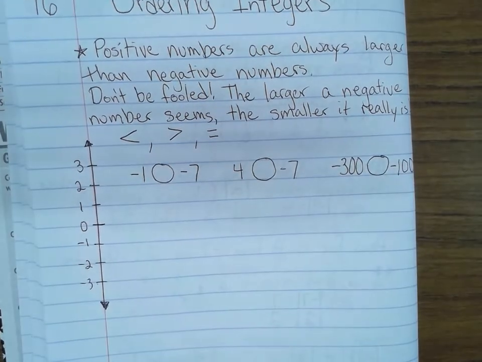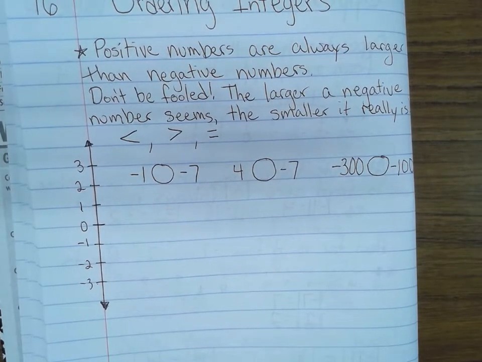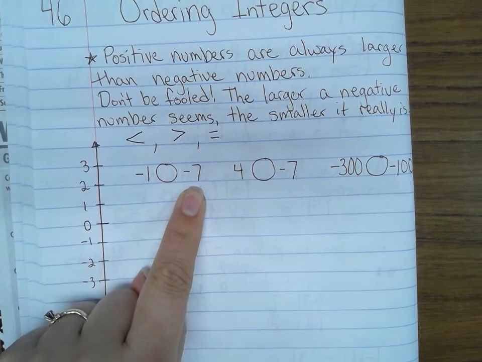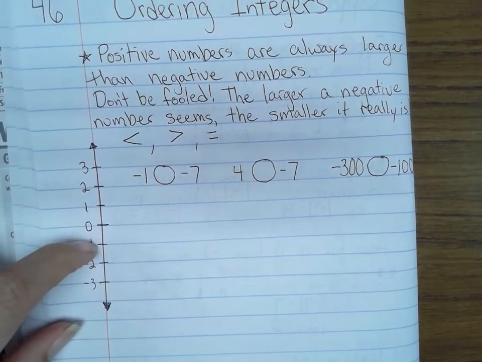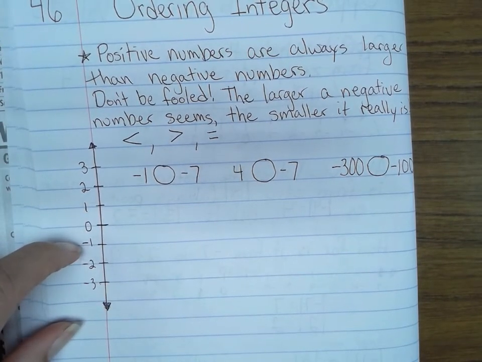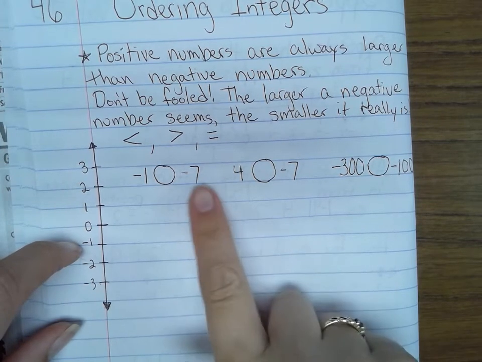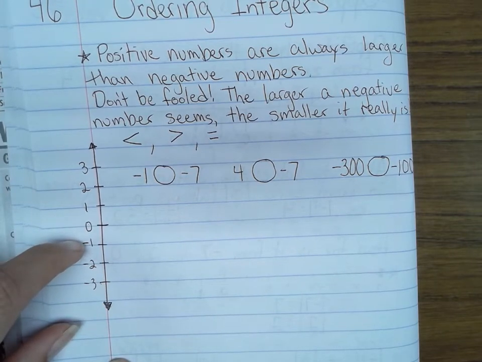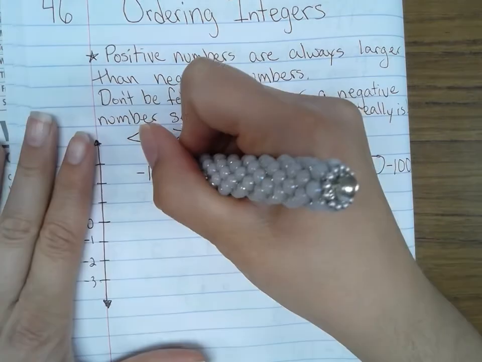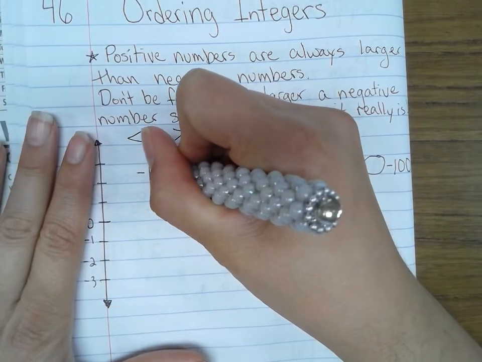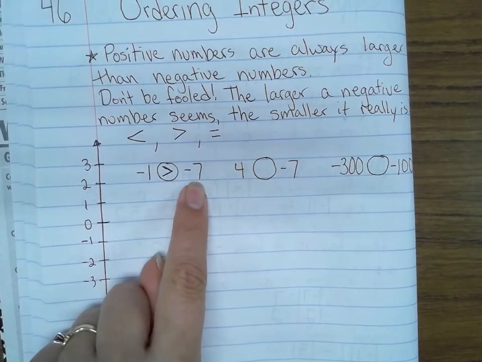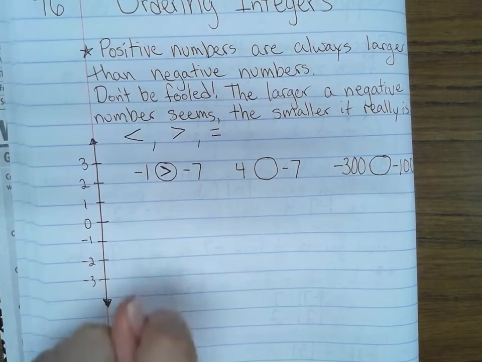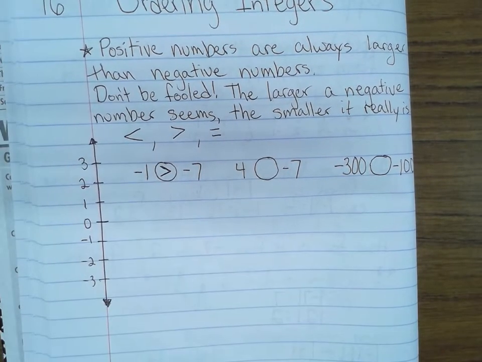Okay, so looking at these, which number would be bigger? Well, which one would be higher on my number line over here? -1 would be right here. I don't have -7 listed, but where would I find it? That means 7 below 0, so I'd be somewhere down here. So what number is bigger? -1. It is closer to 0. This is what I mean by the bigger it seems, the smaller it really is. If this was money, you owe somebody $1, you owe somebody $7. Which one sounds better? I'd rather only owe $1.